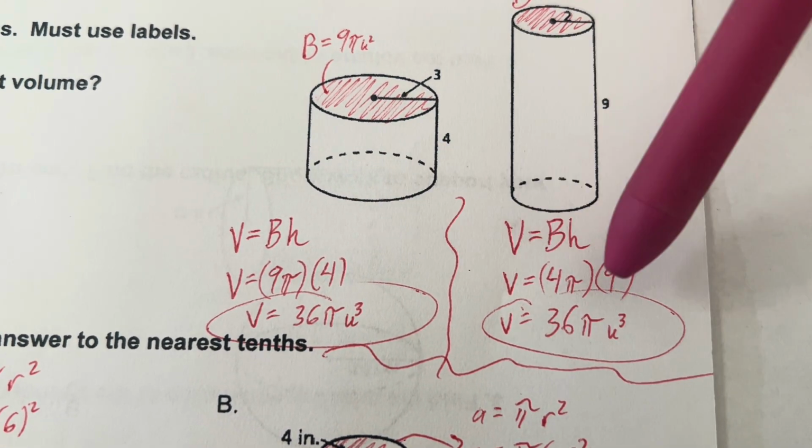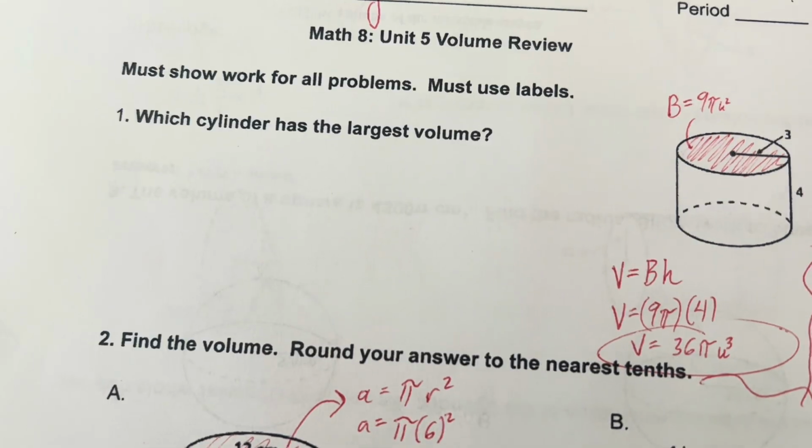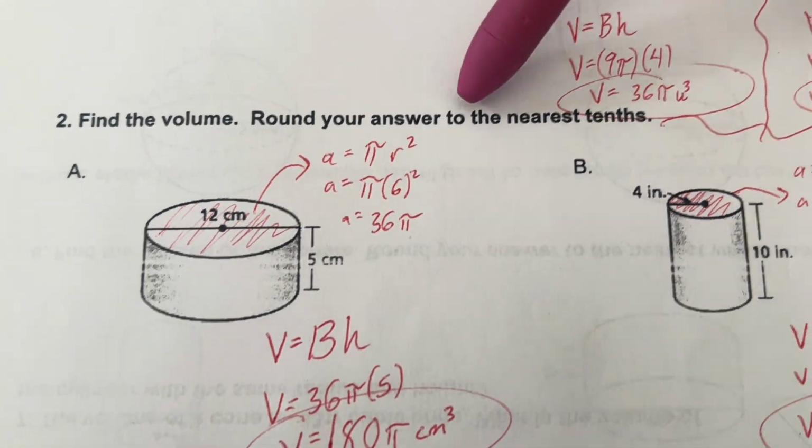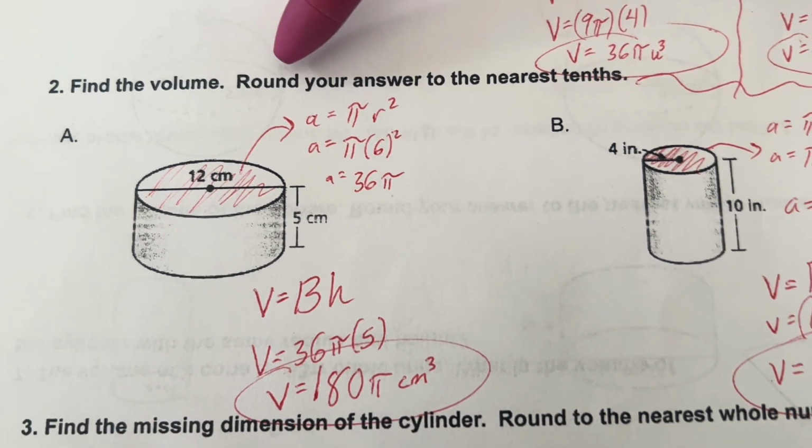Oh my gosh, look at that. They are equal. So neither one. Which cylinder has the largest volume? Joke's on you, it's neither. Great, next one. I'm going to find the volume.